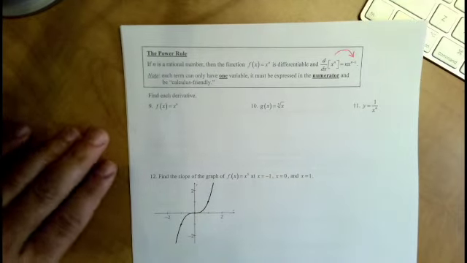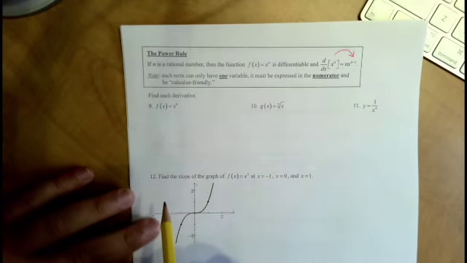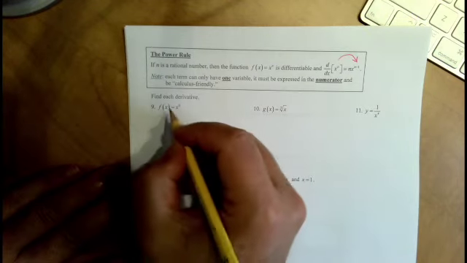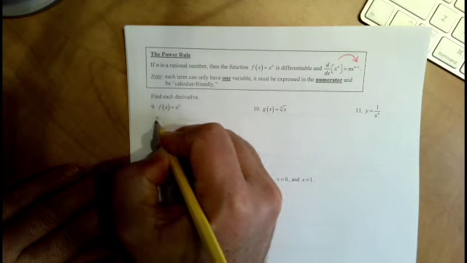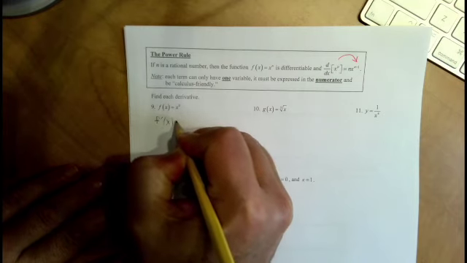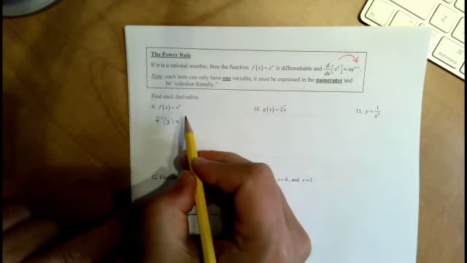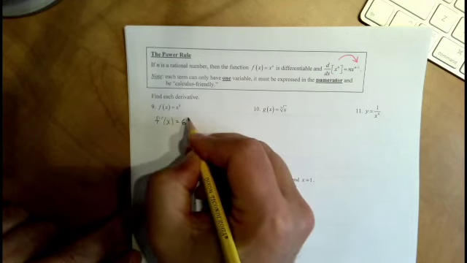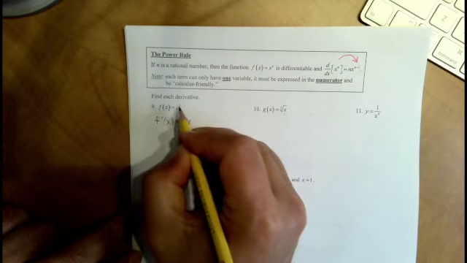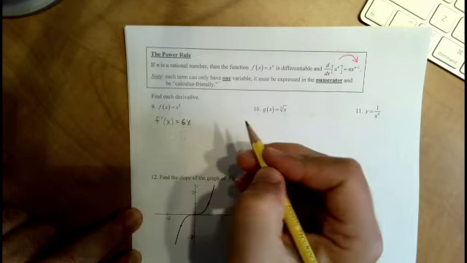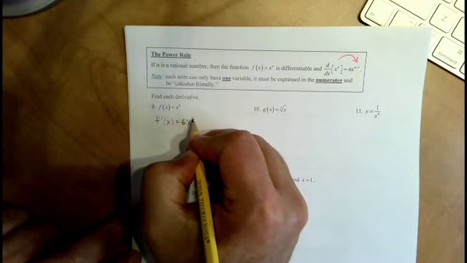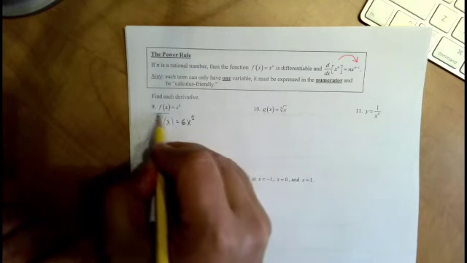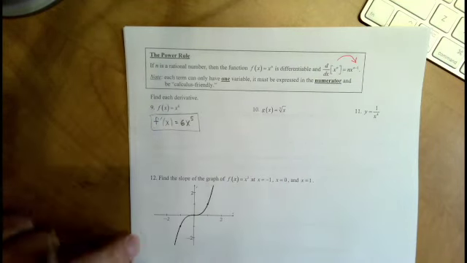So for number 9, we have f of x equals x to the 6th. This is something that's eligible for the power rule. So what I'm going to do is start off with my notation. F prime of x is equal to, so that power of 6 is going to jump down in front. I rewrite the base of x, and then the power of 6 decreases by 1 to a 5. That's an implementation of the power rule, and that is your derivative. That's all there is to it.